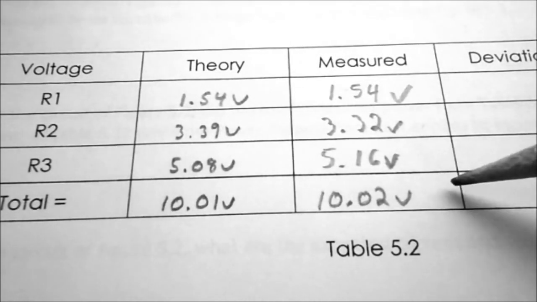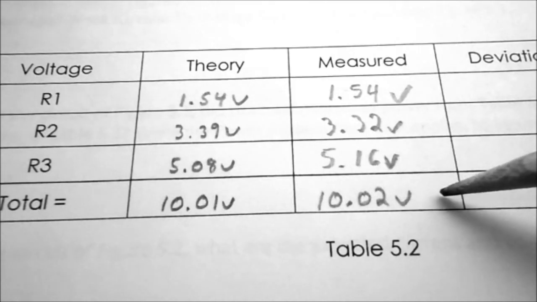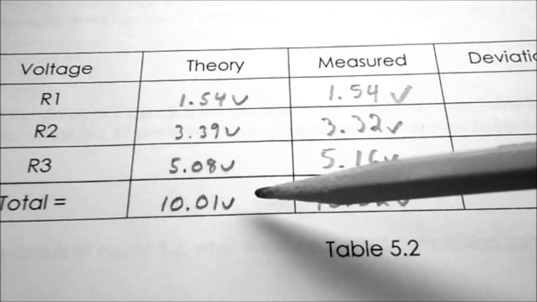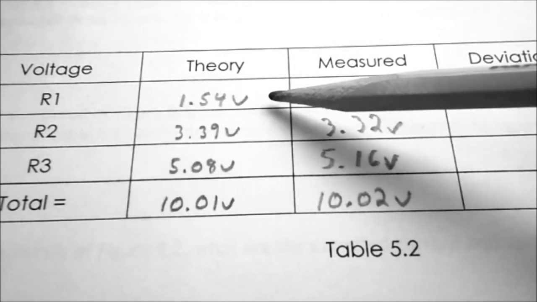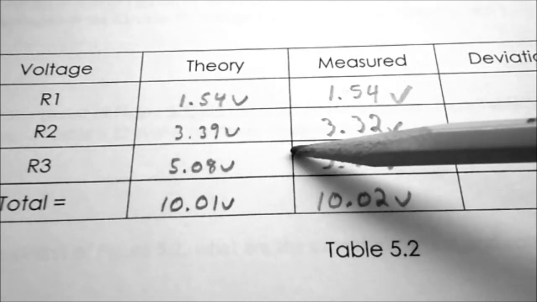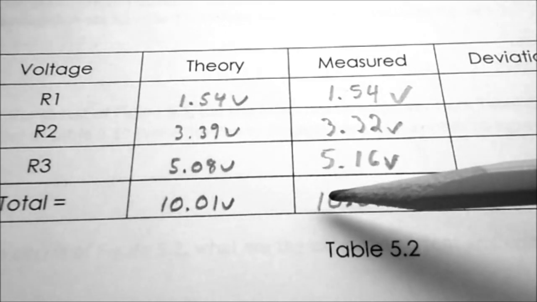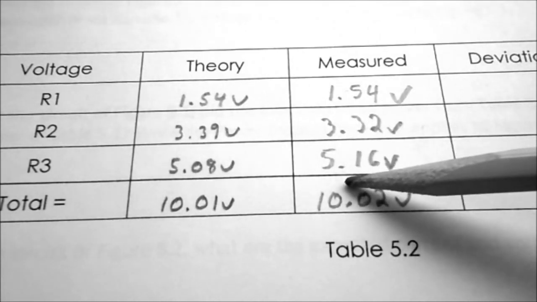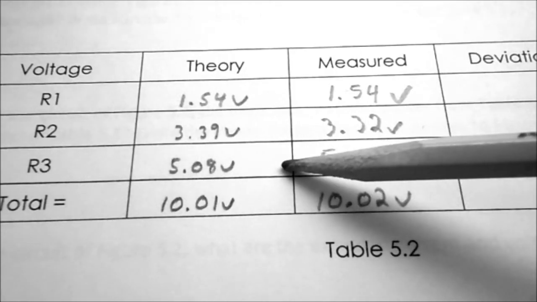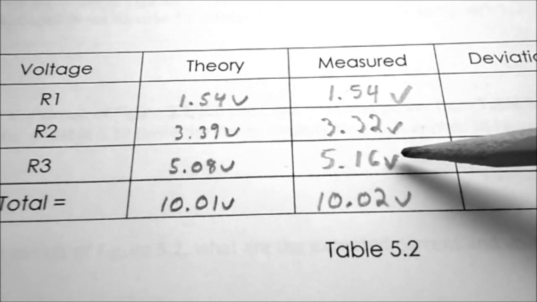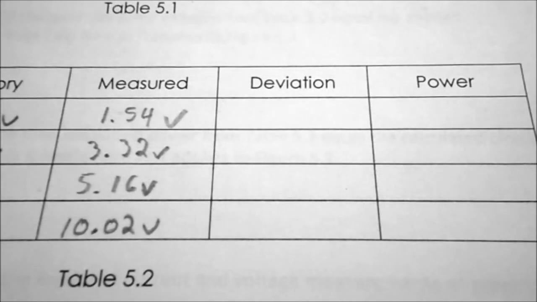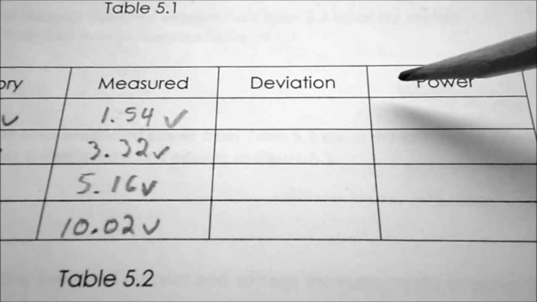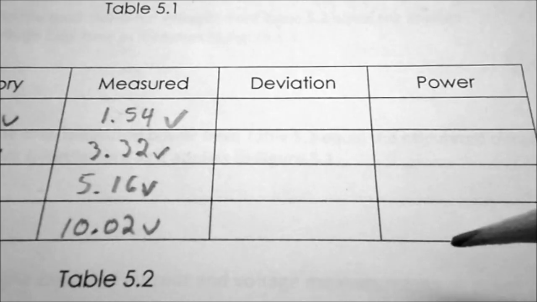And you can see my total came out to 10.02 volts, and that's close enough to the 10 volts that we calculated in theory. So if any of these numbers are way off, you would have to go back and recheck your power supply to make sure that you are putting in 10 volts. And then make sure that you do have the right resistors in there, because these numbers should be fairly close to what we calculated. By now you know how to calculate deviation and power, so I'm not going to do that with you.